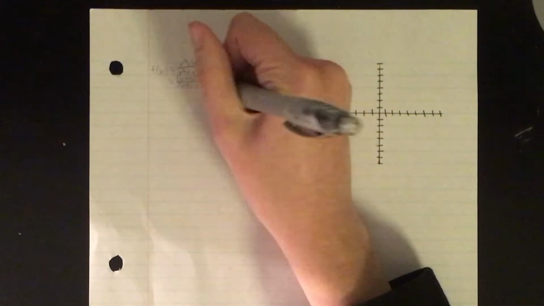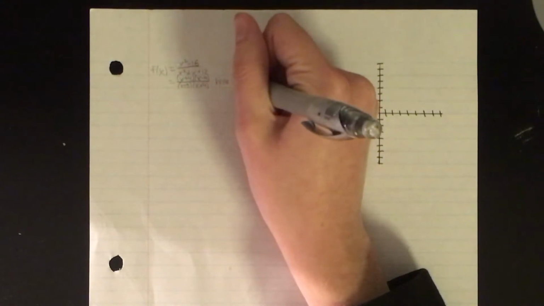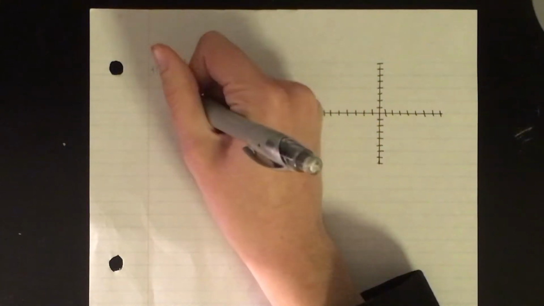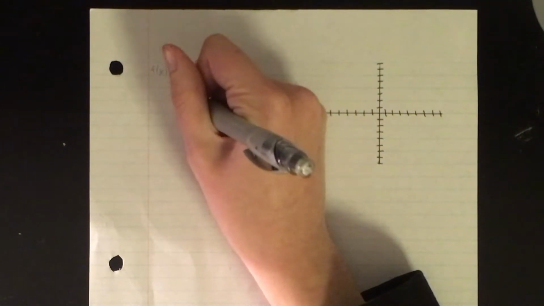And since there's both an x plus 4 on the top and the bottom, that means we can cancel it out, leaving us with the hole in the function to be negative 4. So that leaves us with the equation of x minus 4 over x plus 3.